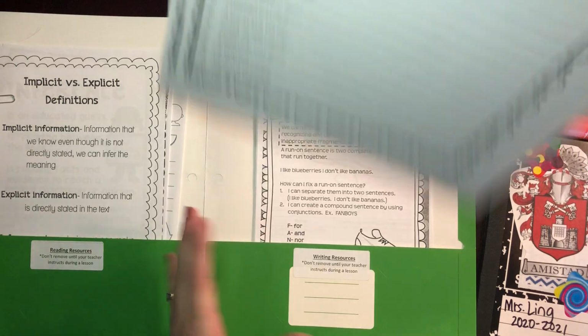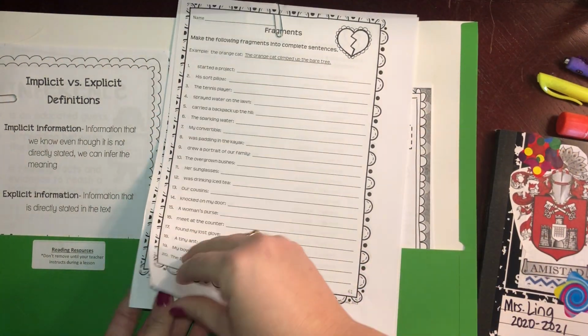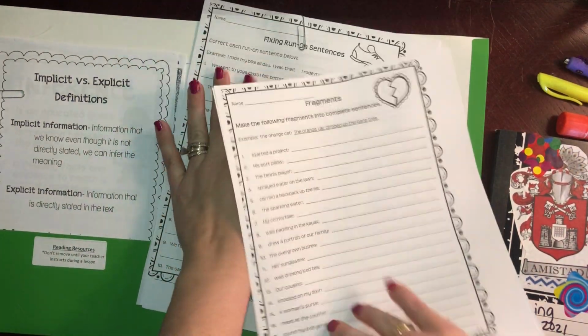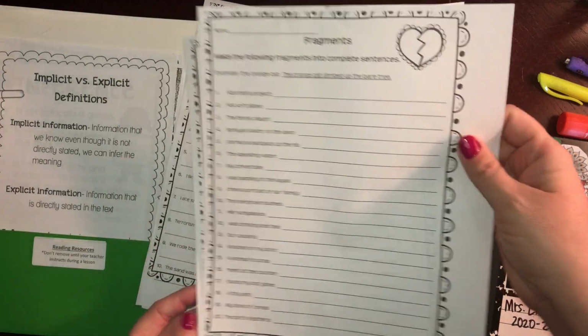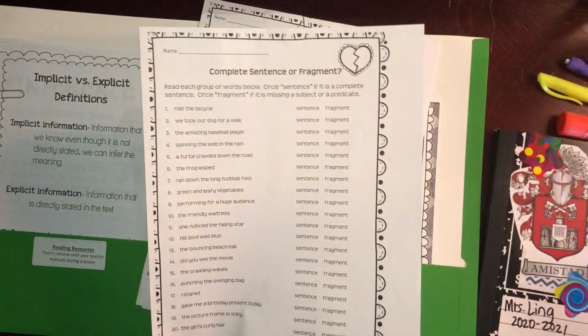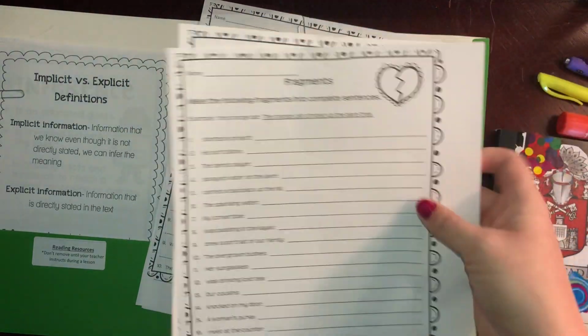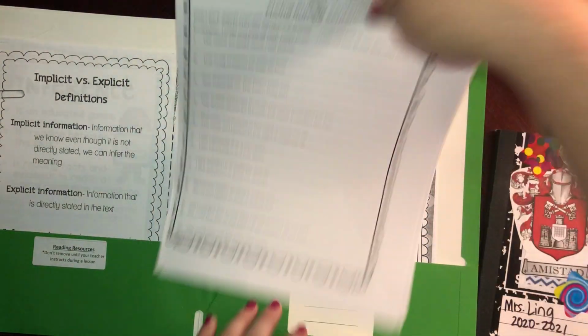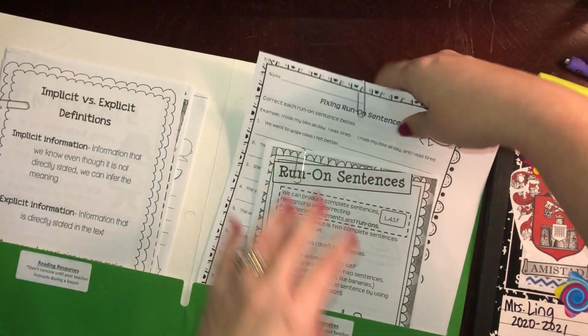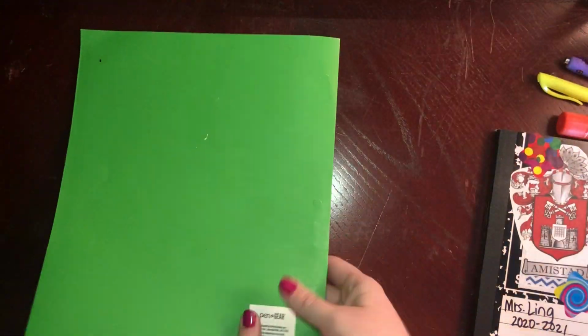Take out your practice pages. We are going to take out the next 2 pages. They're both focusing on fragments. So one just says fragments. The other one is telling the difference between complete sentences or fragments. Then you can put the rest of the practice pages behind your teach pages. Close your green folder that's still in your binder, and then put that in your basket so you can have it for the next time.